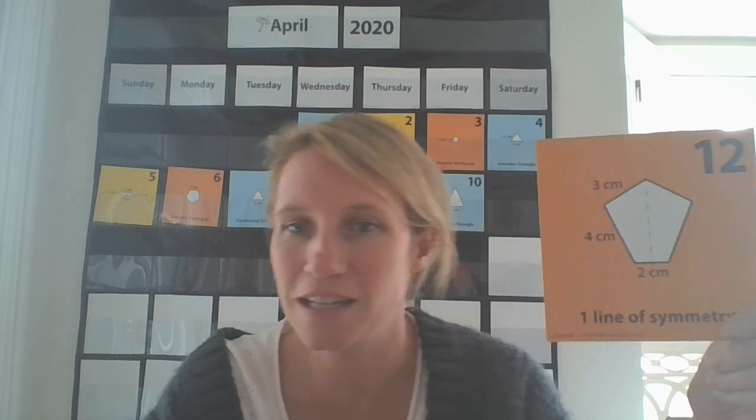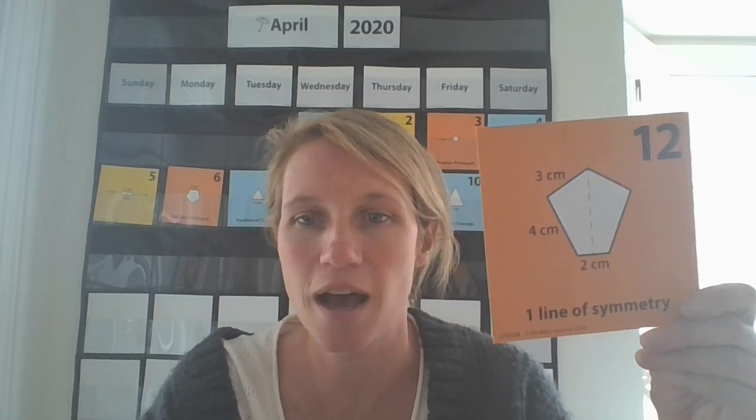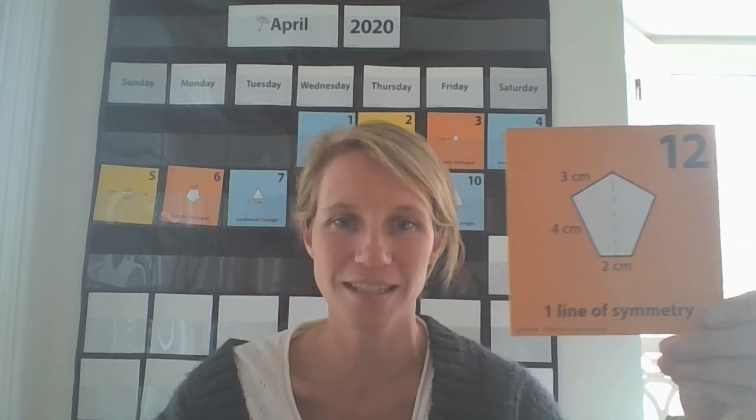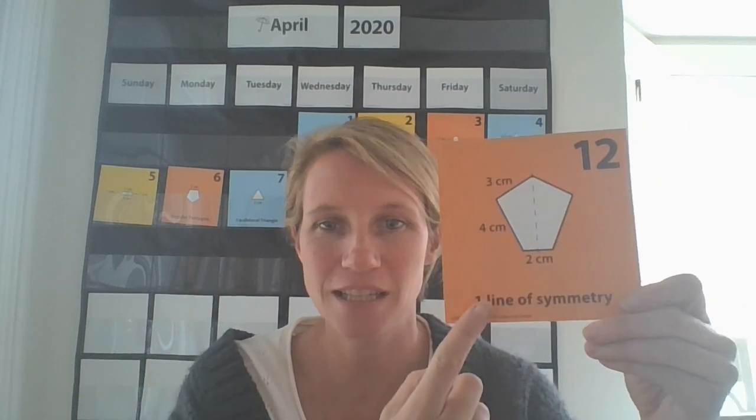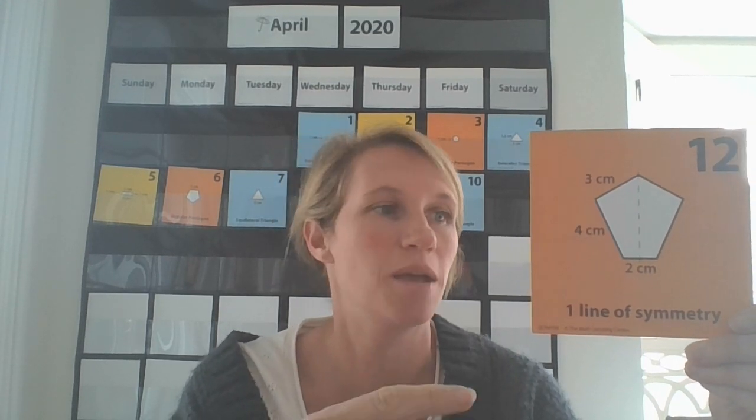The next card we're going to take a closer look at is marker number 12, which has something unusual in it. Do you know what it is? Aha! It's the line of symmetry. And remember, a line of symmetry is an imaginary line that bisects the shape so that it passes through in the perfect middle so that each side is identical.